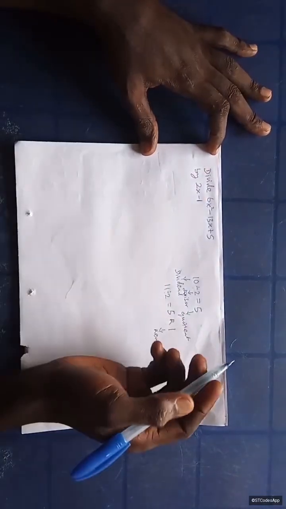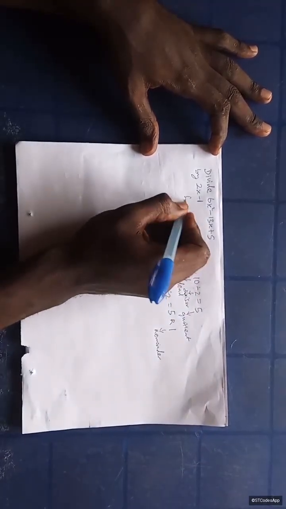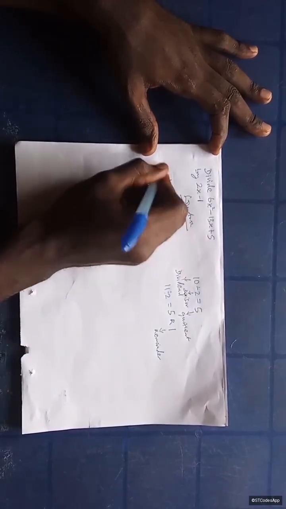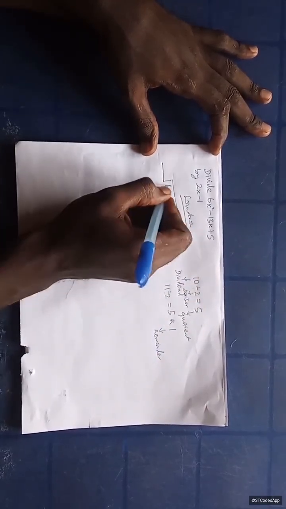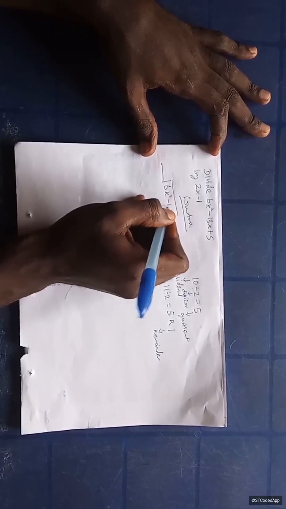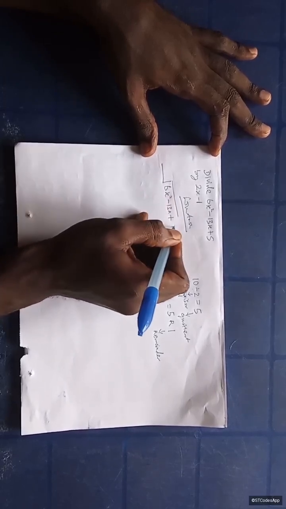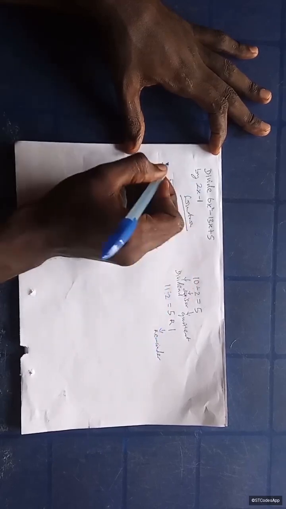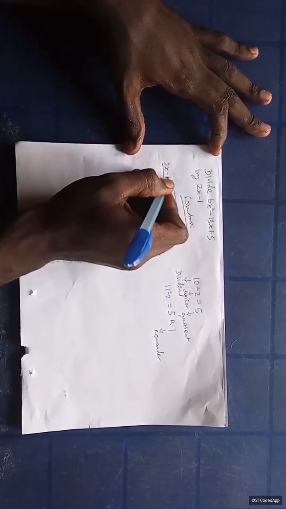So back to what we have here. We want to divide this. How do we divide this? Just like I explained earlier, we're going to use what we refer to as the long division method, with 6x squared minus 13x plus 5. This number inside, we'll call it the dividend, because that's what we want to divide. What we're using to divide this is the divisor, which is 2x minus 1.